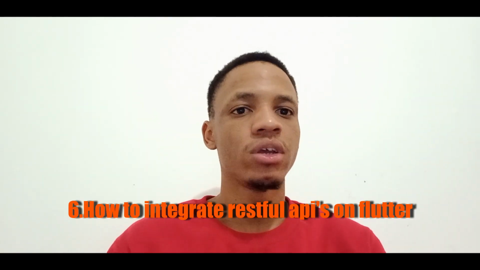They also have other authentication methods such as using Google, GitHub, and also Facebook. So once you have learned Firebase, the next thing that I would advise you is try to learn how to get data from a RESTful API.